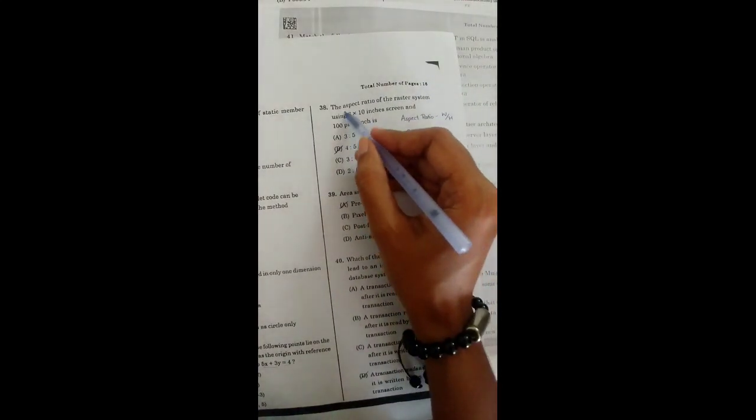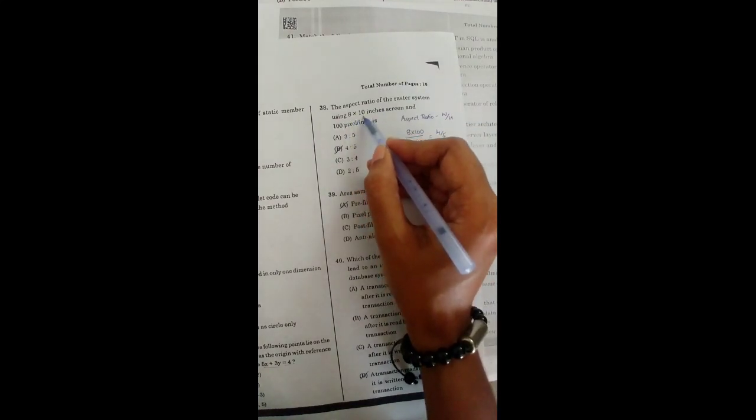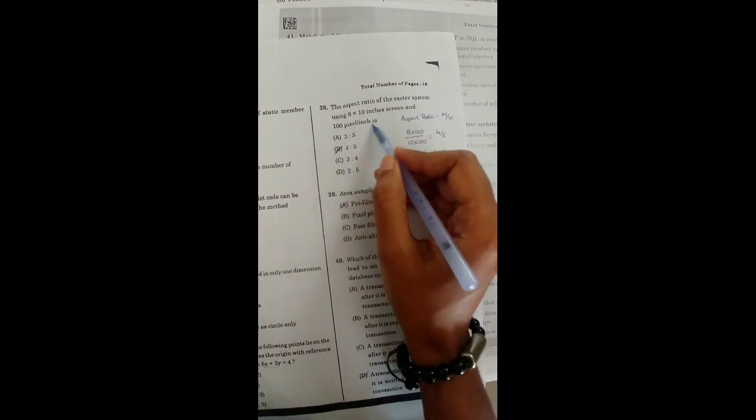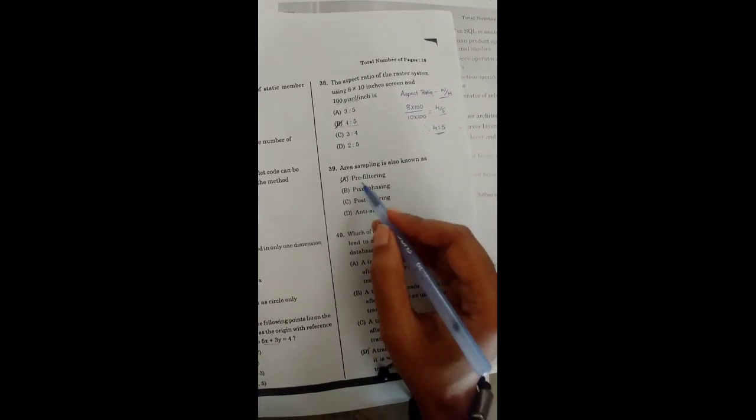Next, the aspect ratio of the raster system using a 2 by 10 inches screen and 100 pixels per inch is, usually the aspect ratio can be found using the formula width by height. So there are 100 pixels per inch, so multiplying on both sides, we get 4 by 5, that is 4:5 is the right answer. Option B is the right answer. The area sampling is also known as pre-filtering. Option A is the right answer.